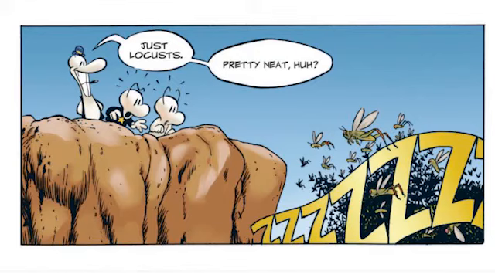At first, the Z's are fairly small because the locusts are far away. But when they are near, the Z's become larger because the noise is bigger, the noise is louder. The way the sound effect is presented on the page suggests how loud it is.